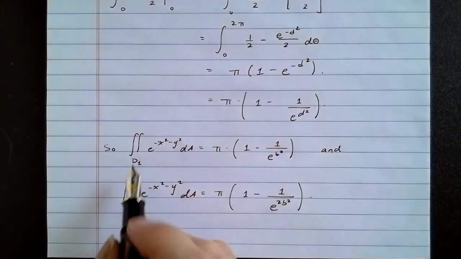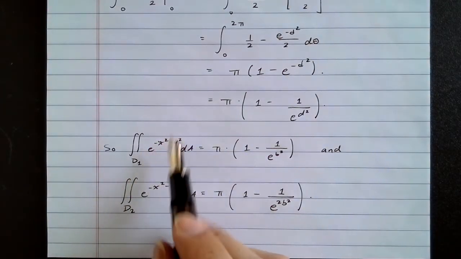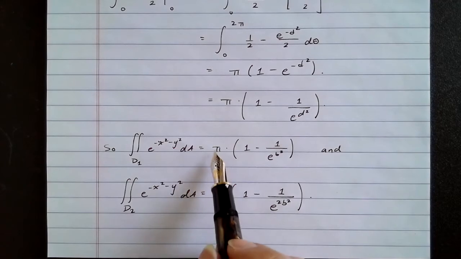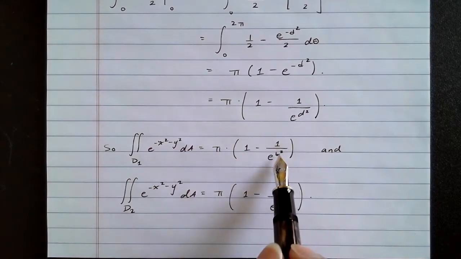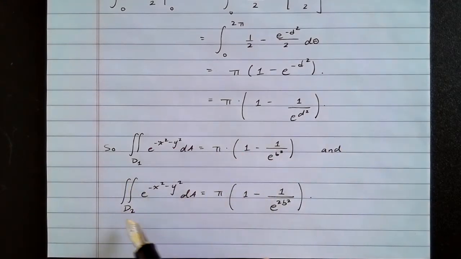So the integral over the region D1 of e to the negative x squared minus y squared is pi times 1 minus 1 over e to the b squared. And the integral over the region D2 of e to the negative x squared minus y squared is equal to pi times 1 minus 1 over e to the 2b squared. All right, so now let's use these facts to finish off our result.